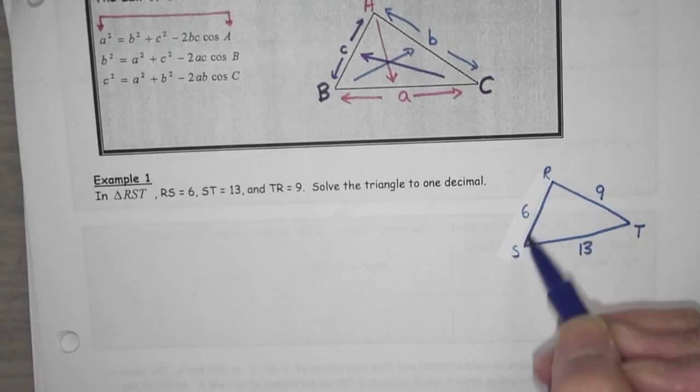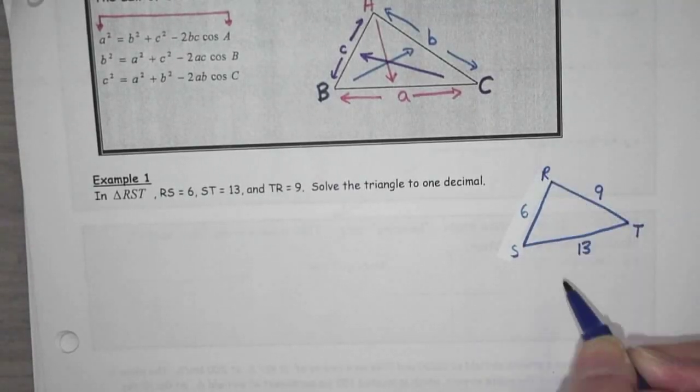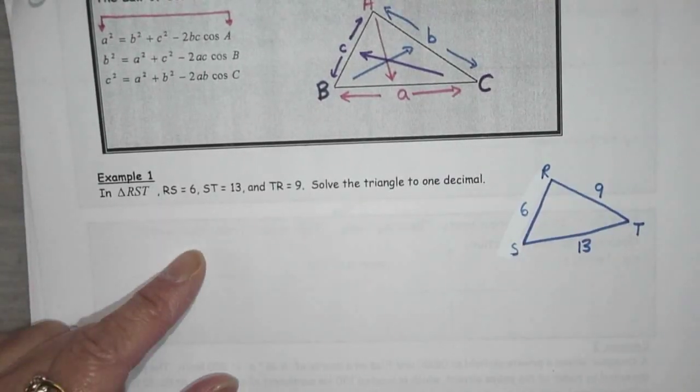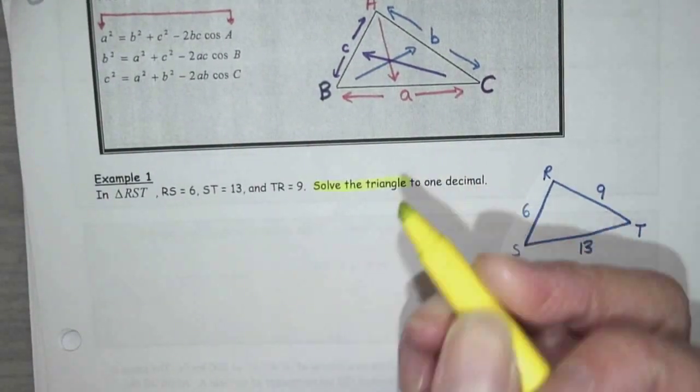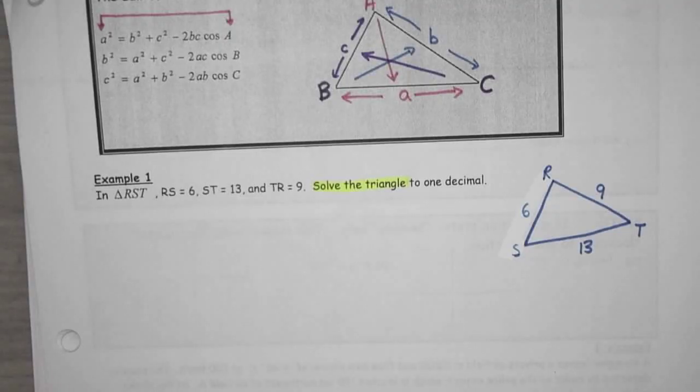So like that, labeled all around with the letters and the numbers. I want you to solve the triangle, and we talked about solving. Solving the triangle means that you're finding everything that's missing, right? So everything that's missing, so I'm missing the 3 angles.